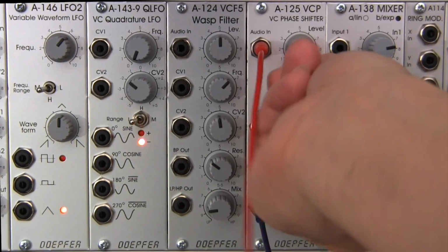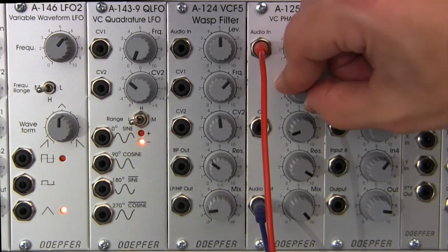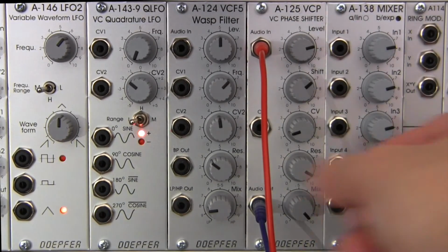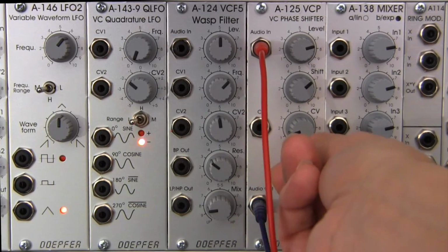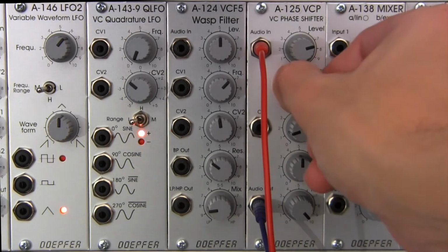I think this is steadily becoming one of my favorite modules here. I'm going to play with the resonance a little bit, and then let me adjust shift.